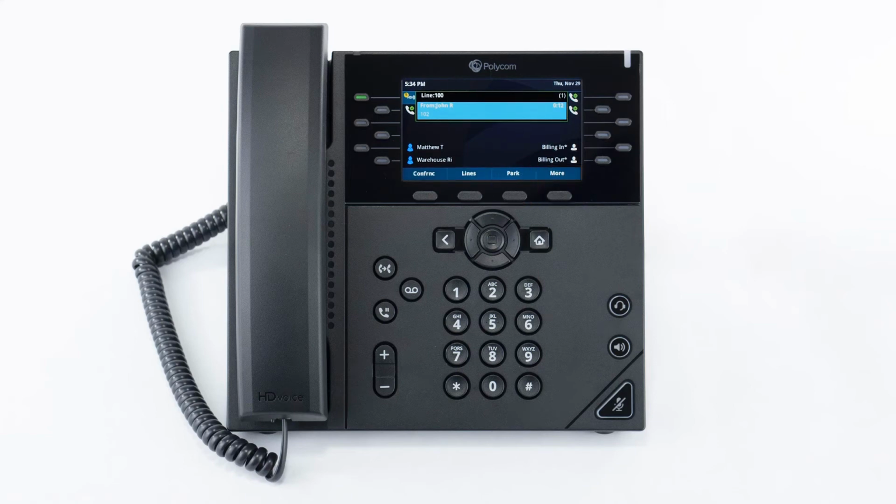The call is dropped from your device while being placed on hold, and an automated voice prompt will inform you of the extension number the caller was parked on. Call parked on extension 980. Now, any user can simply dial the park extension number to immediately pick up the call on their device.